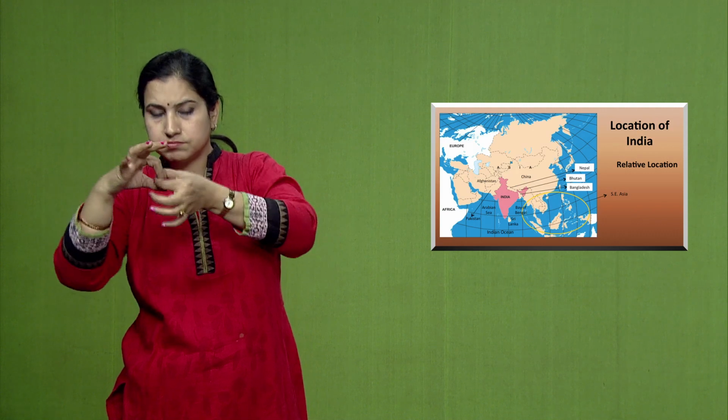The relative location of India explains the location in relation to other things. Look at the map. It can be explained in this form, such as north of, south of, east of, west of, next to, and across from. India is part of the Asian continent and is surrounded by water from three sides: Arabian Sea in the west, Bay of Bengal in the east, and Indian Ocean in the south.